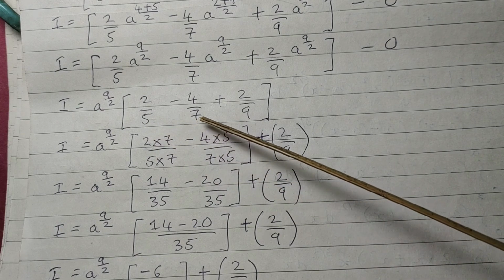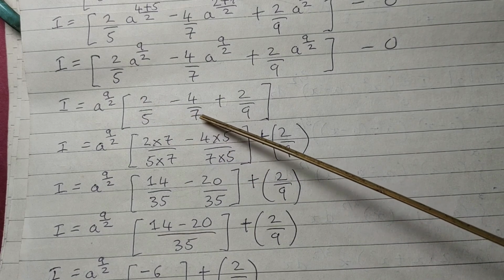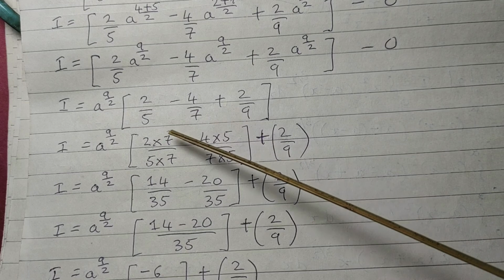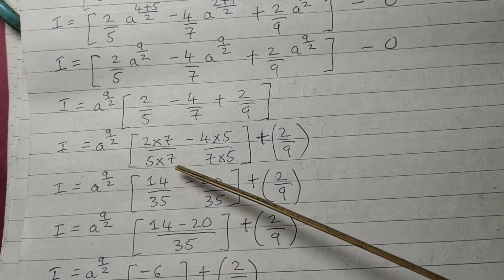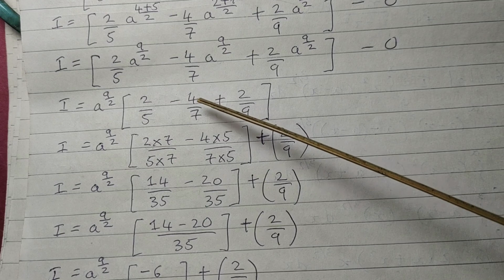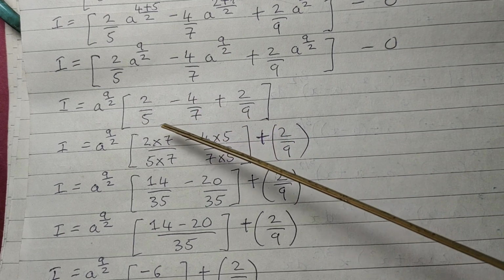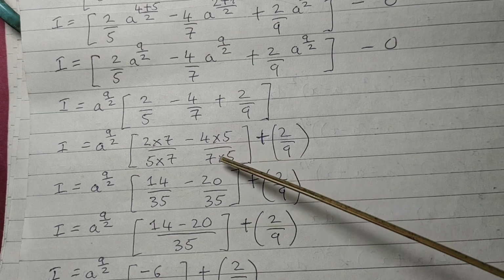So this term has to be multiplied by this denominator term. So 2 into 7 and 5 into 7. Minus, this minus sign is already there. Now this term multiplied by the denominator, so 4 into 5 and 7 into 5.